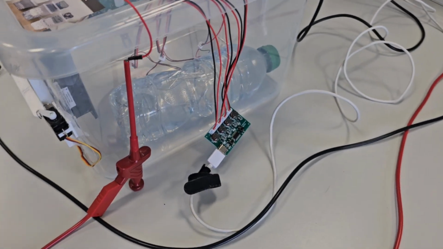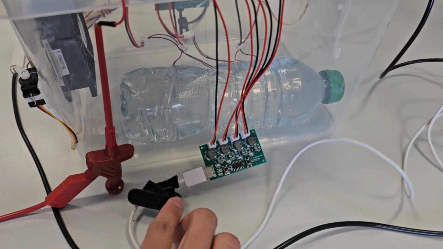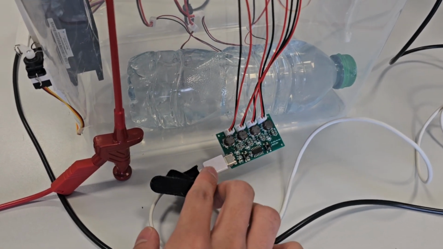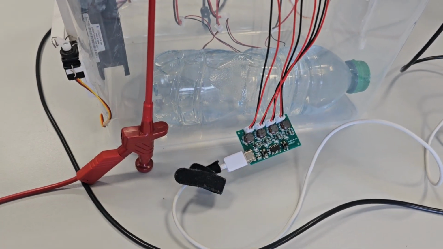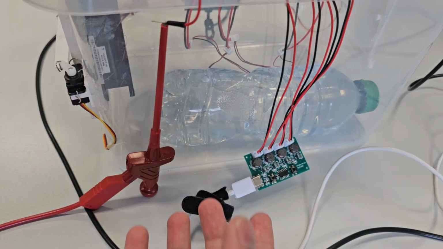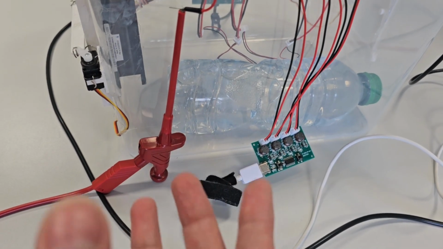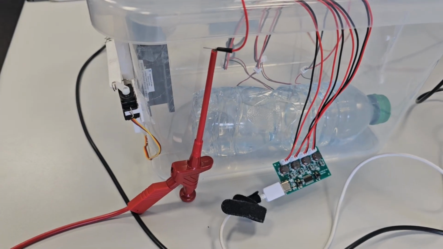Additionally, we have this. This is a manual controller to create an artificial humidifier. If we click this, we will create a spray of water so that the inside of the room will get humid.